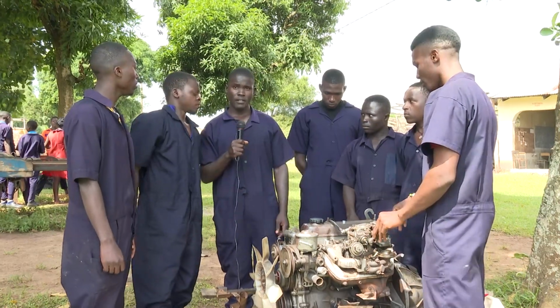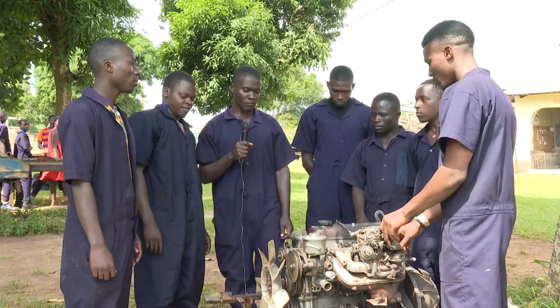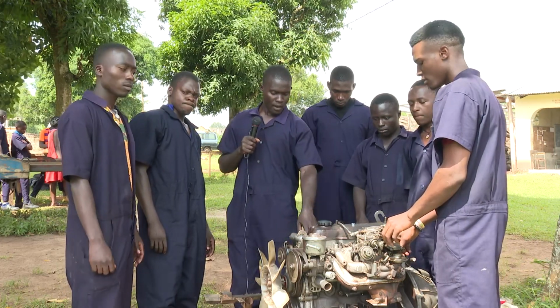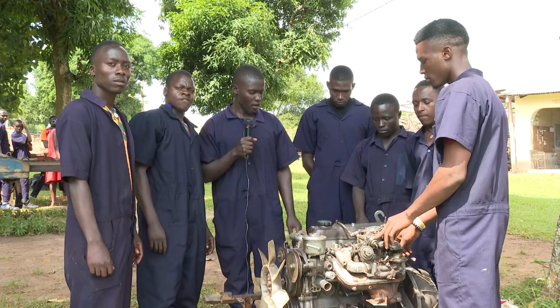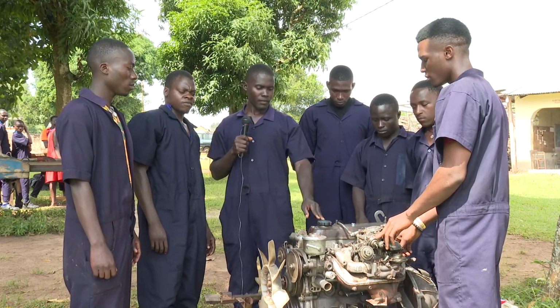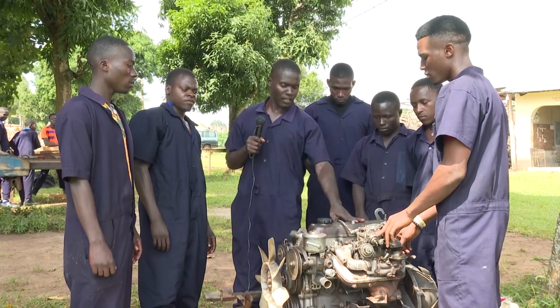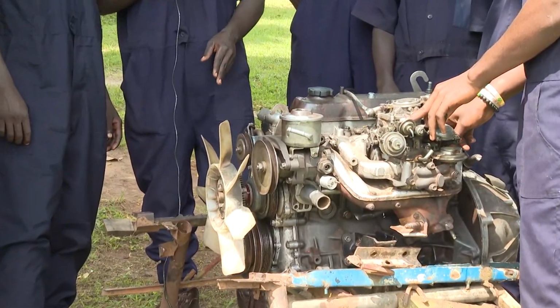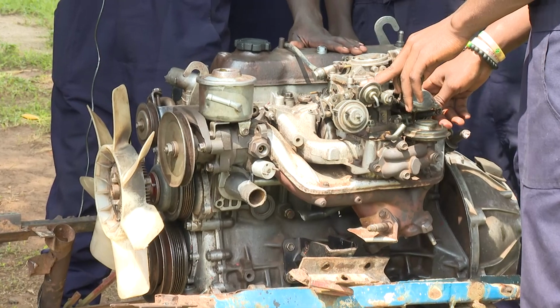My name is Segawa Steven. I'm a student here at Mwerere Community Vocational Training Center. I'm standing here. I'm going to talk about this engine and its components and how it works. This is a petrol engine.